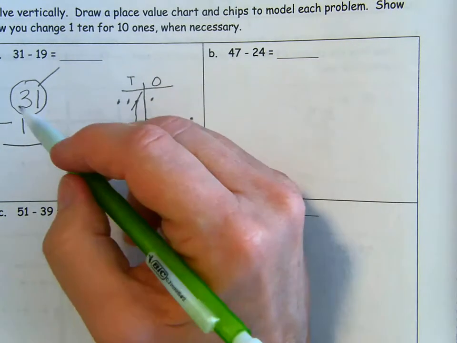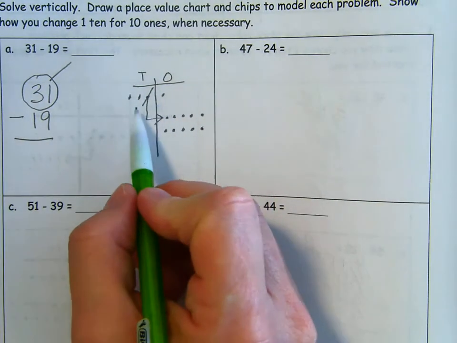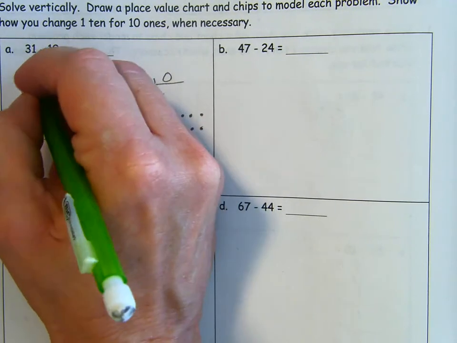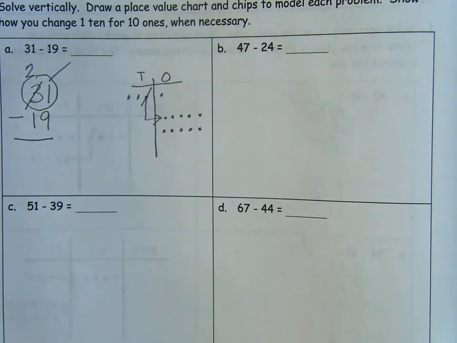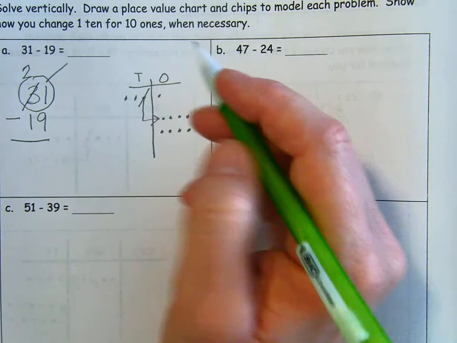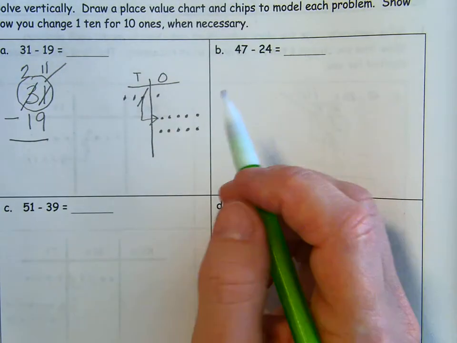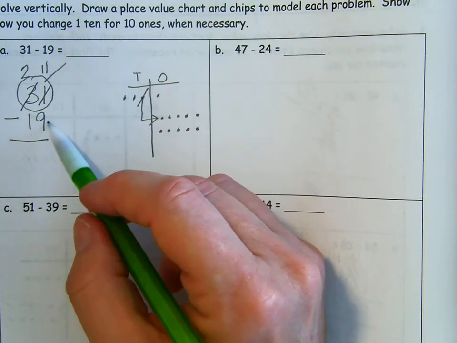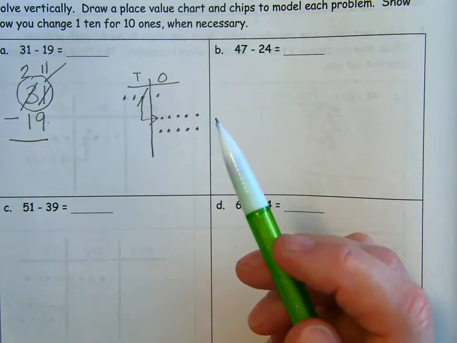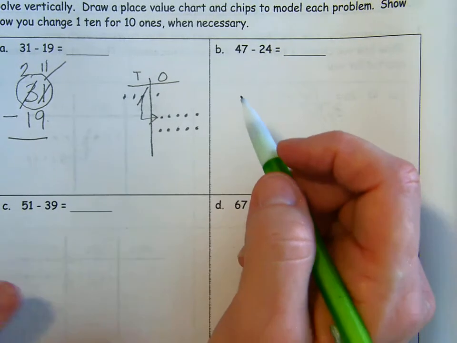Now this needs to look the same as this, so I need to come back and change it. I don't have 3 tens anymore in the tens column. I only have 2. And I don't have just 1. I have 11. So I know I'm good on the ones. Can I take 1 away from 2? Yes, so we are ready to subtract.